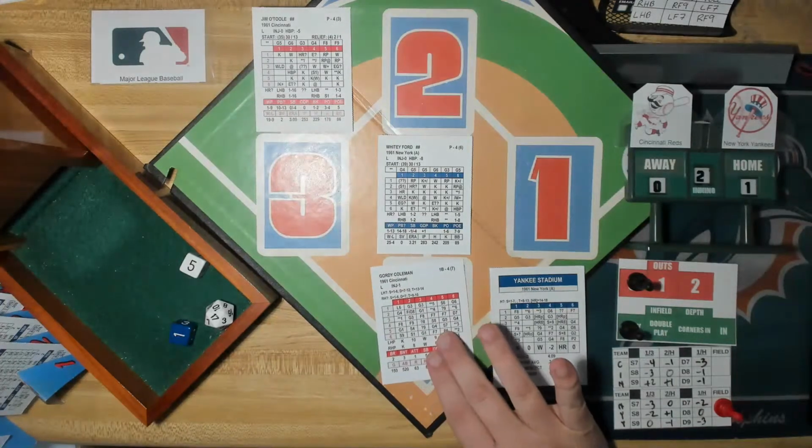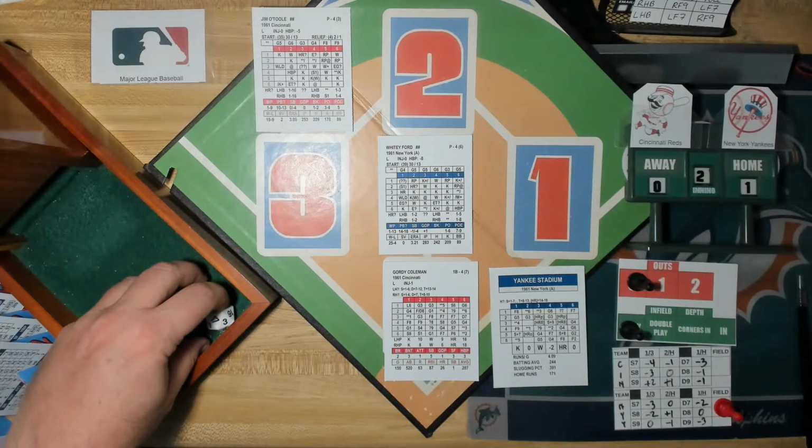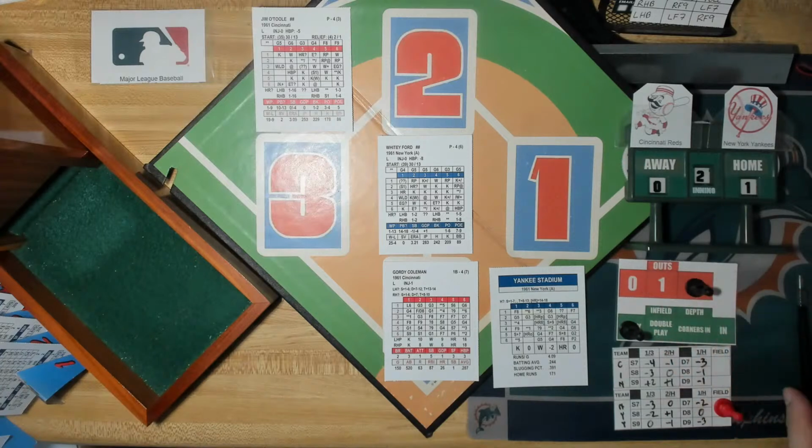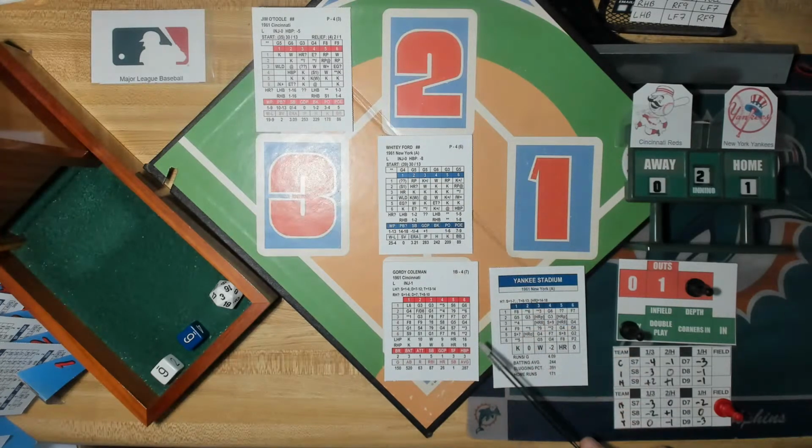2 men down, and that will bring up the first baseman, Gordy Coleman, .287 average, 26 homers, 87 RBIs. Gordy Coleman gets the call here. Of course, we have 2 outs. So let's see. Whitey Ford, a 6.6. That is a hit by pitch. Gordy Coleman has a hit by pitch rating of 3.